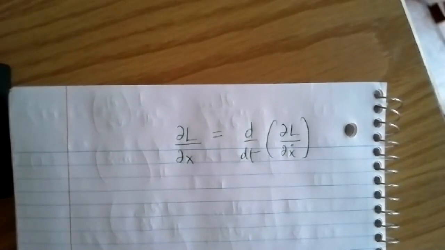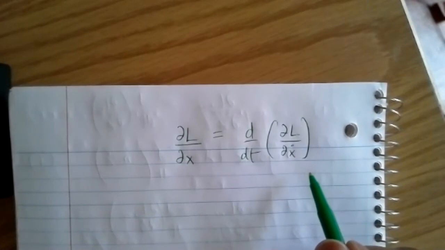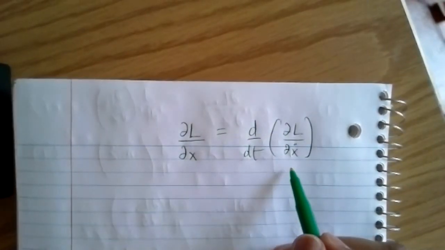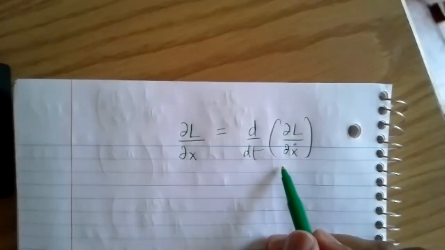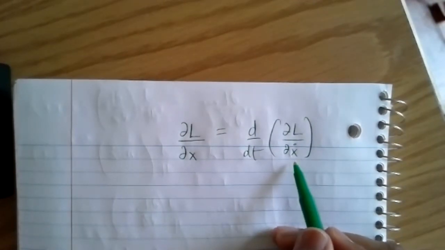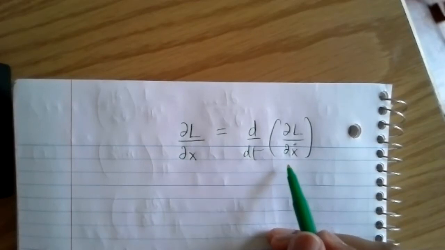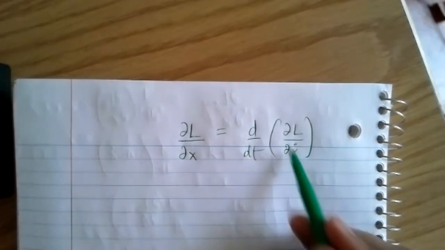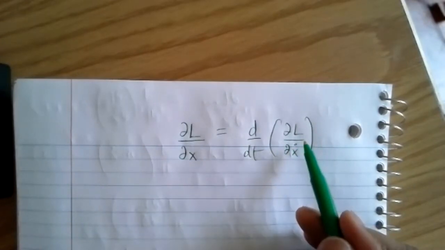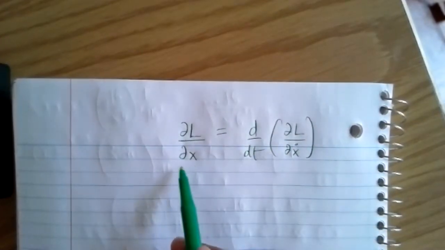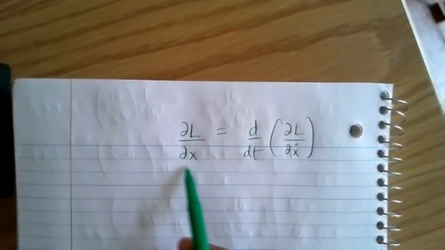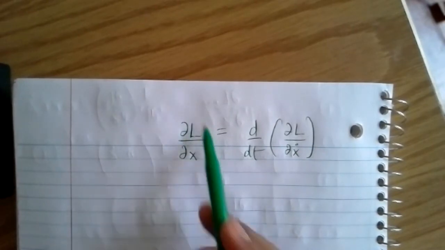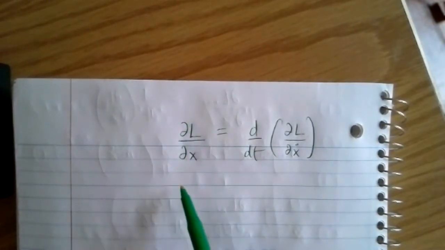And typically, not always, but typically, the only place where you have an x dot dependence is in your kinetic energy. And this derivative inside here, this ends up usually being a momentum. And typically the x dependence ends up being, this derivative ends up playing a role in the potential energy term.